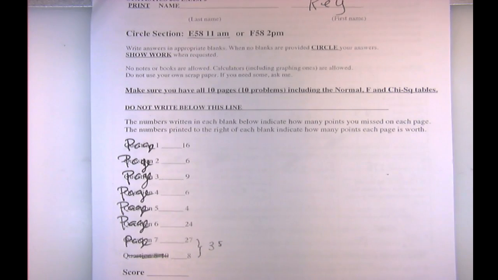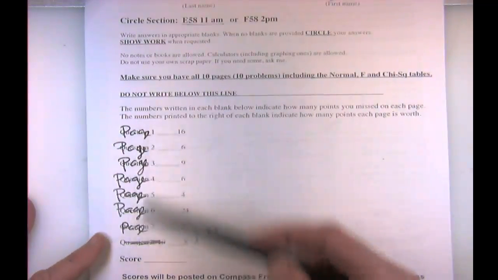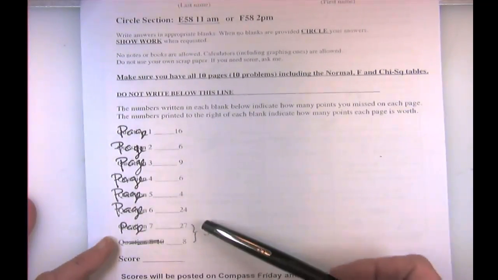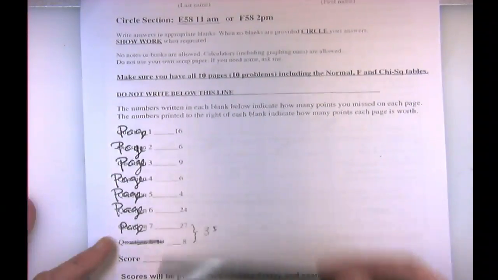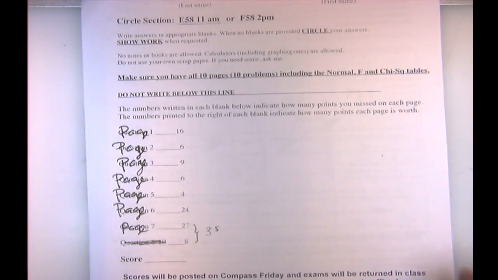Okay, so let's just look at this. First off, just look at the front page here. And it really should go by pages. So there's 7 pages. The last page had 35 points here. And that's what it looks like. So that's how many points you got off in the blanks here for each page.